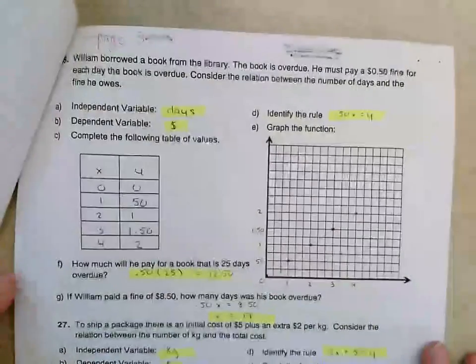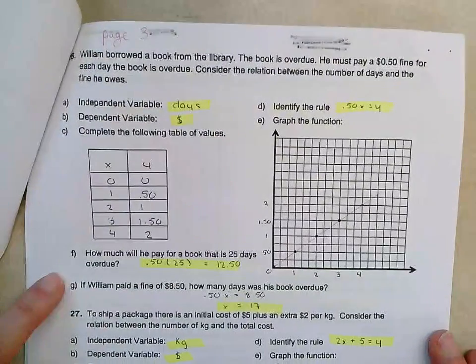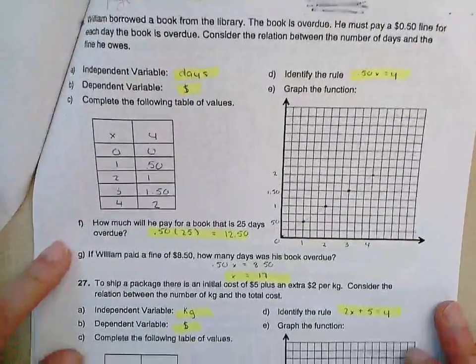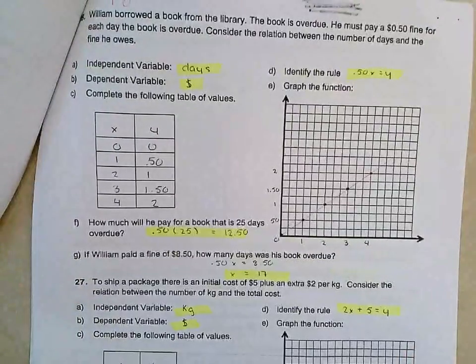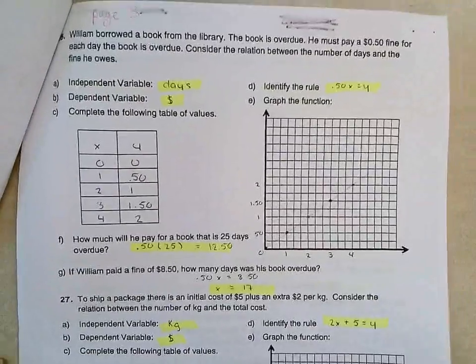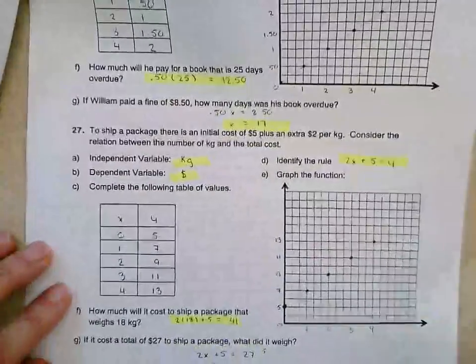I'm moving along to the next page, which are graphs. We've done these before. I'm not going to explain too much, but please note that everything in yellow are the answers. Number 27, I'll put the answers to number 27.